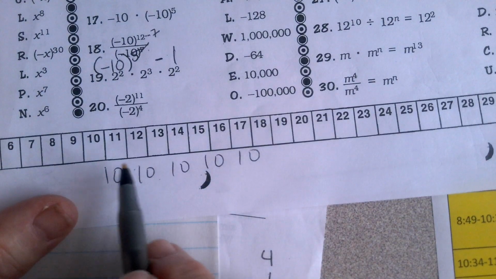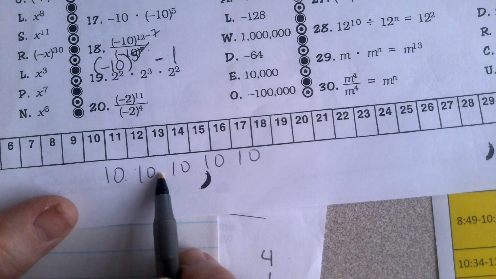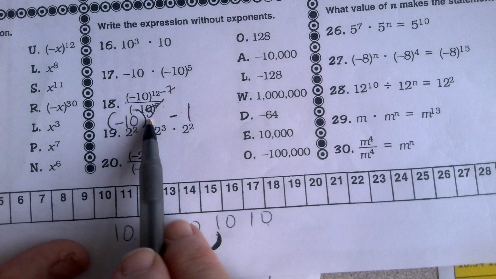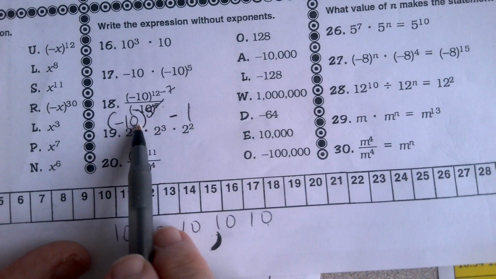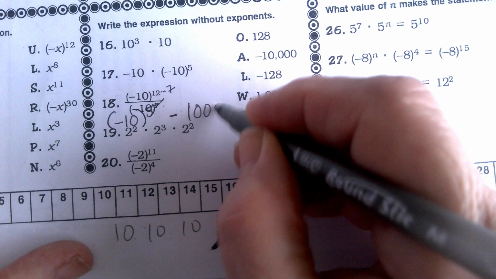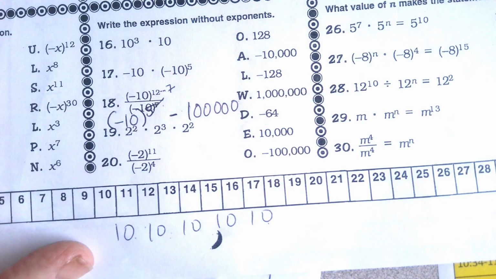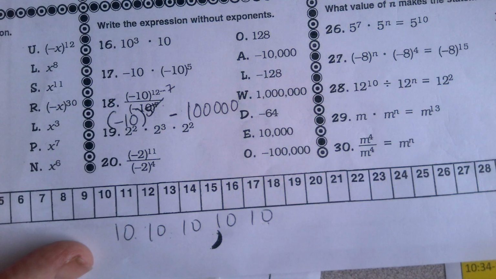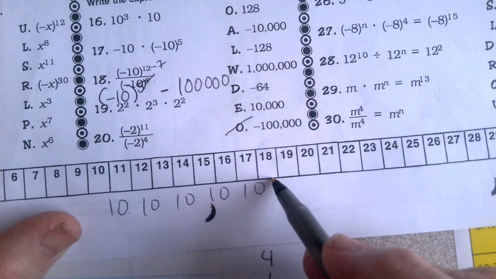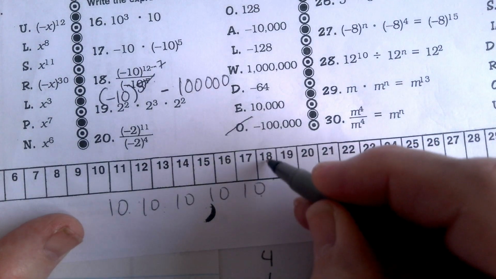And you tack on how many zeros? 1, 2, 3, 4, 5. So the exponent is the number of zeros you will have. So 1, then 1, 2, 3, 4, 5 zeros. Is that answer there? Yes. It's the letter O. So for the 18, you put the letter O.